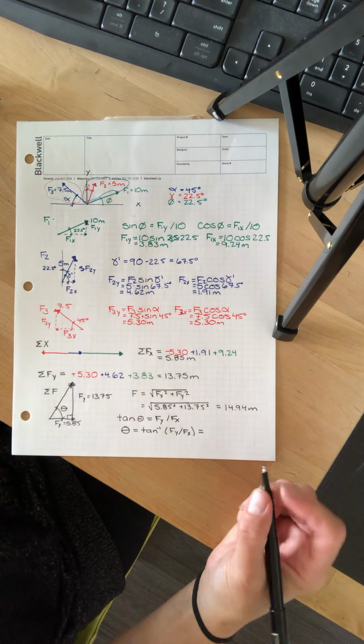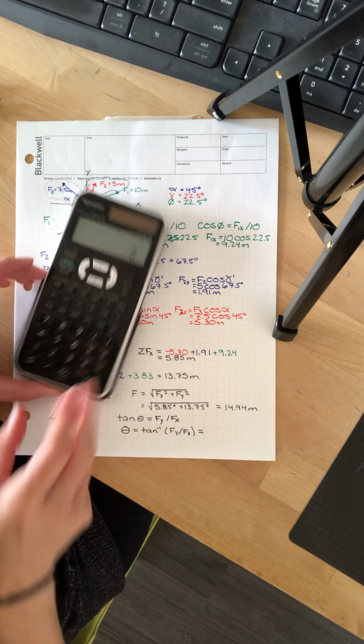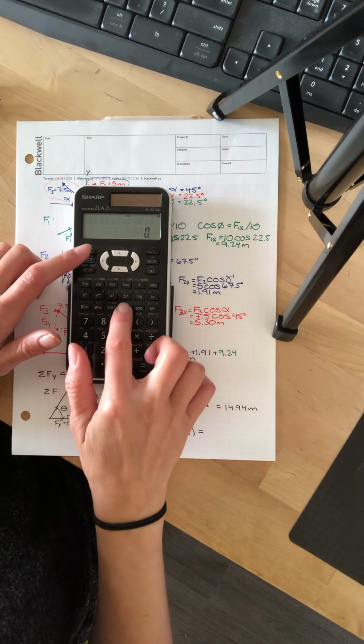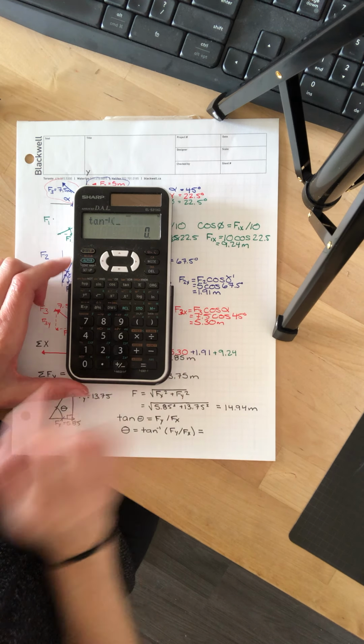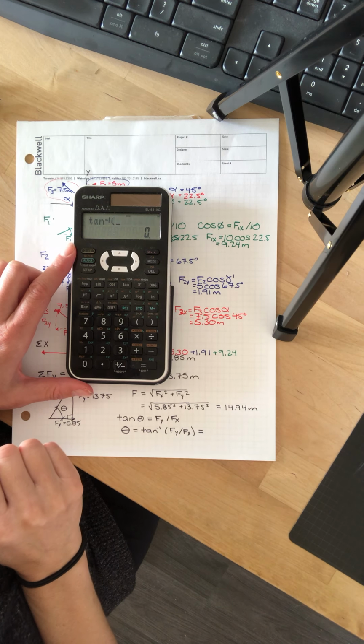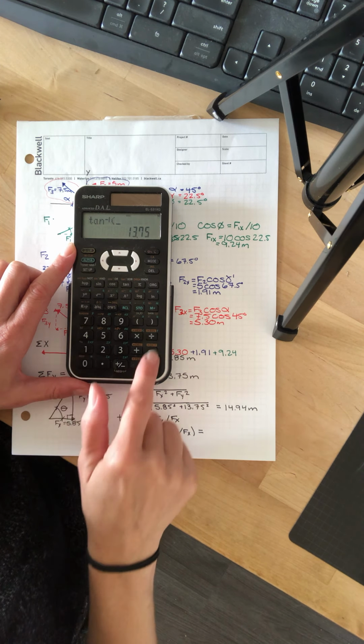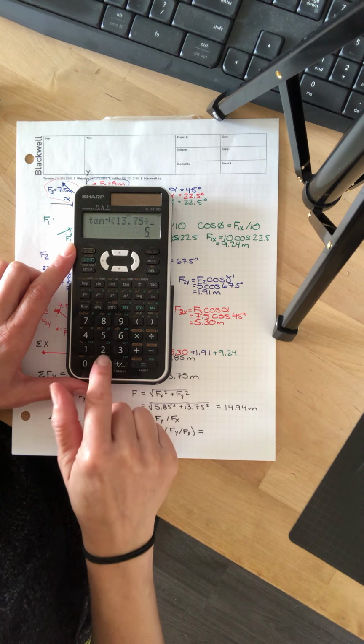I can plug that into my calculator: second function tangent of Fy, which was 13.75, divided by my Fx.